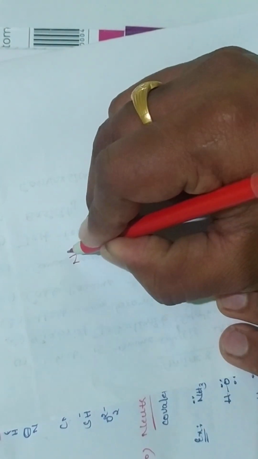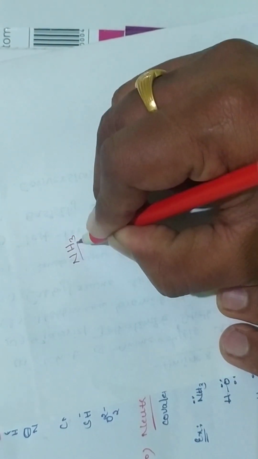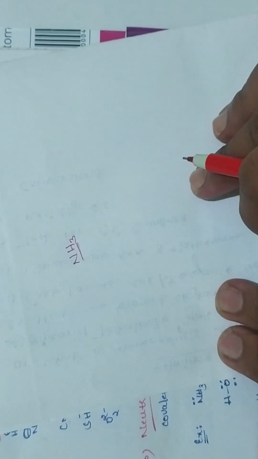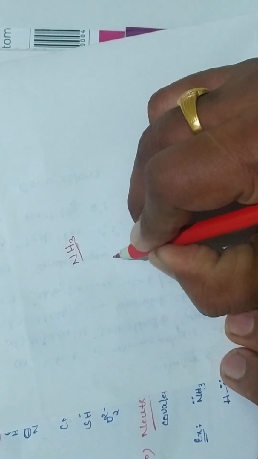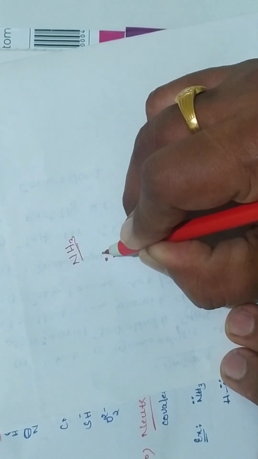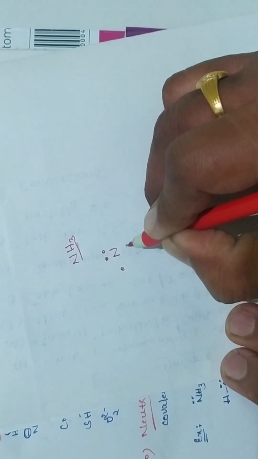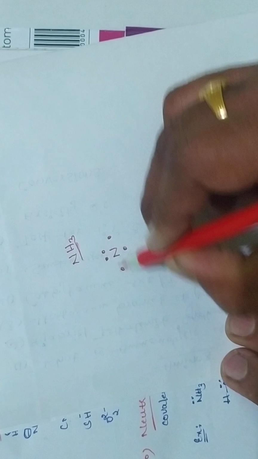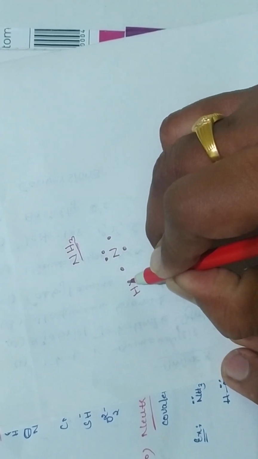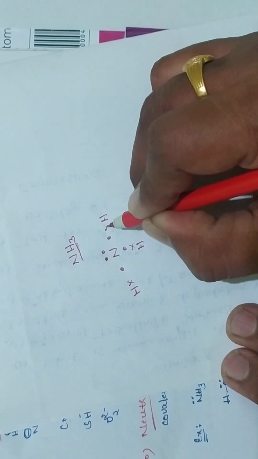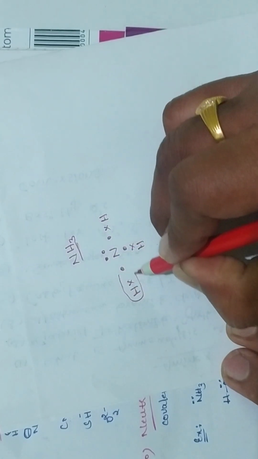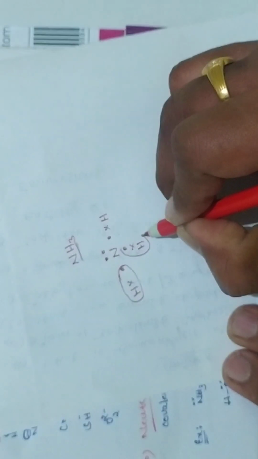This is a covalent compound, because non-metals are present, and between the non-metals, a covalent bond is present. Now nitrogen contains how many valence electrons? Nitrogen contains 5 valence electrons. Hydrogen contains 1 valence electron.